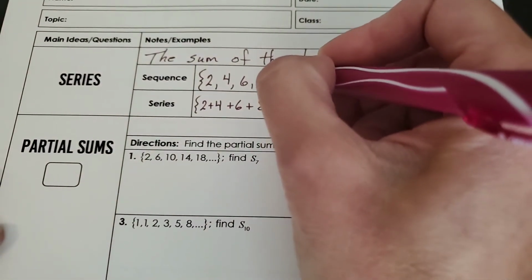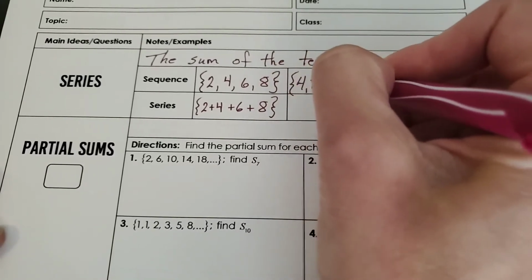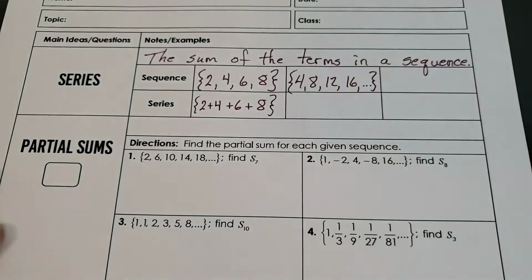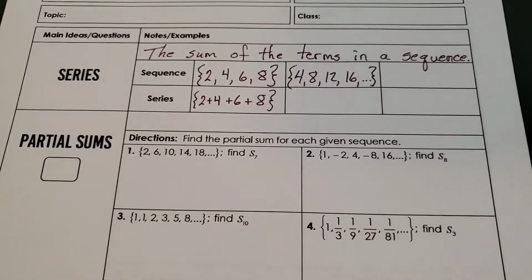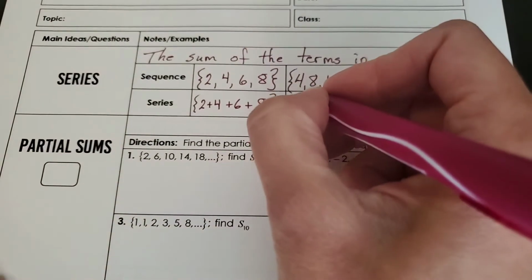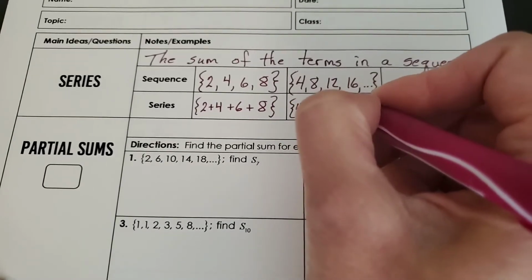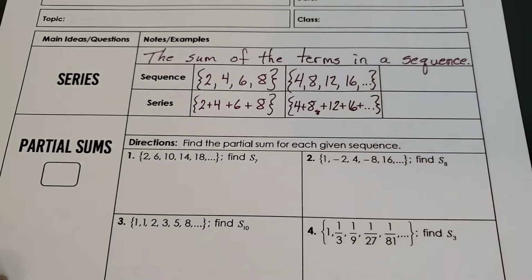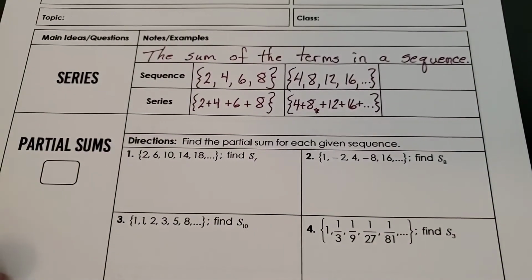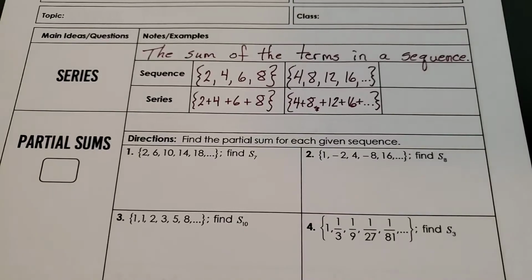You can also look at an infinite sequence. It goes on forever, and you can have an infinite series as well. 4 plus 8 plus 12 plus 16, plus all of those pieces. And if you go to actually add those all up, you would be at a sum of infinity. That will just be infinitely large there.